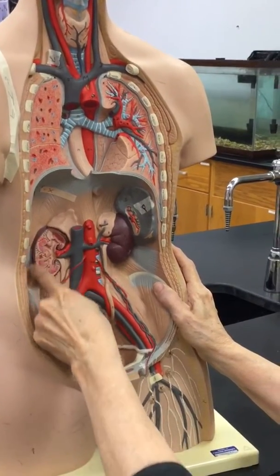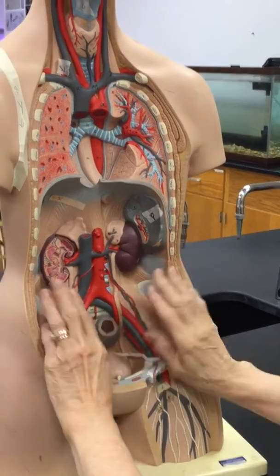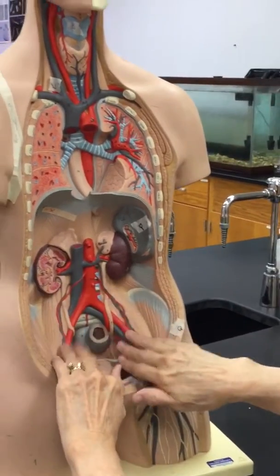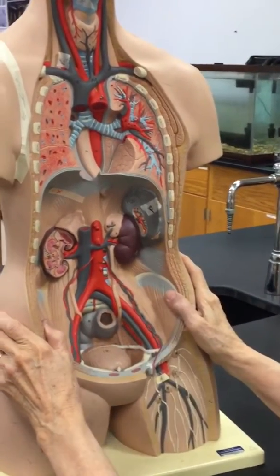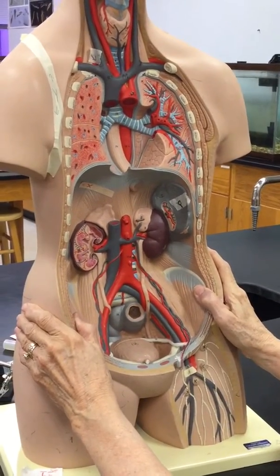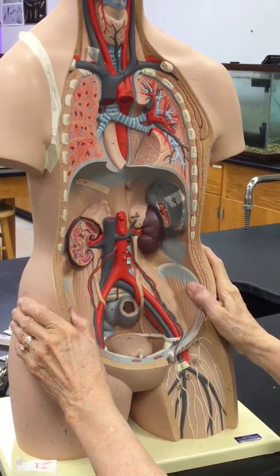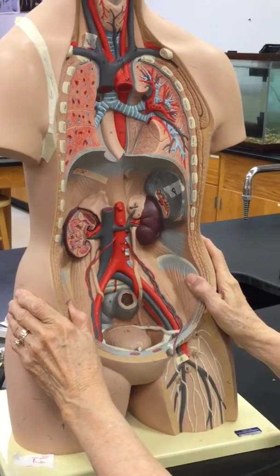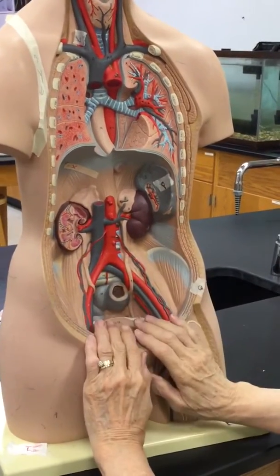Okay, we have a capsule of connective tissue. The kidneys and the ureters, etc., lie behind the peritoneum. That's what we say, it's retroperitoneal. The parietal peritoneum lines the cavity, it's a serous membrane.